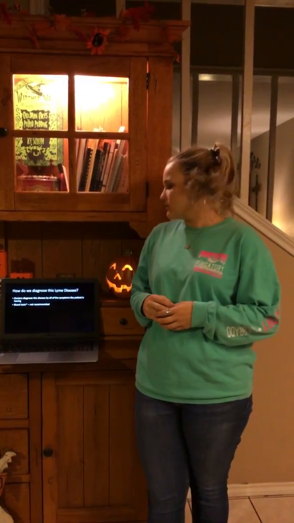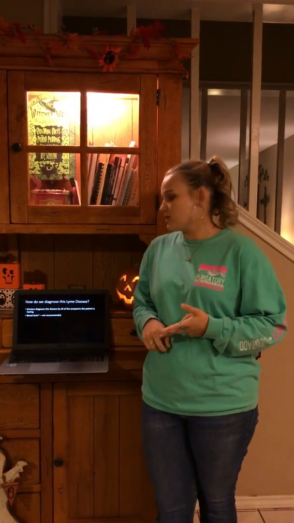How do we diagnose Lyme disease? Doctors typically diagnose this disease by the symptoms. If you're having the typical symptoms of Lyme disease, then usually they can tell right away. If you have the EM rash, that's usually the biggest indicator. They also do blood tests, but blood tests aren't really recommended because this disease can be disguised as other diseases. They get confused with a lot of other diseases out there.